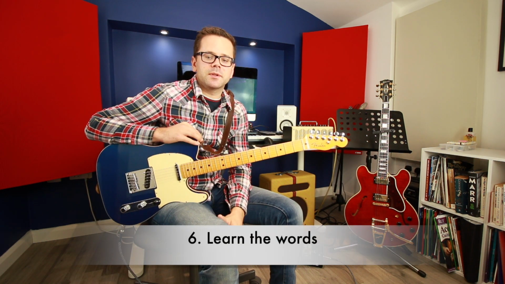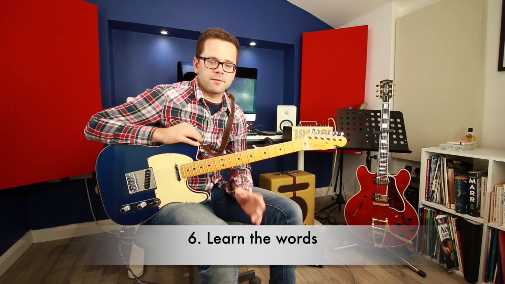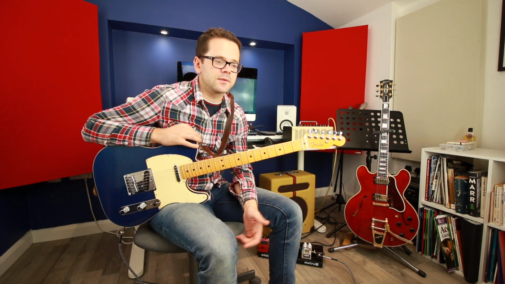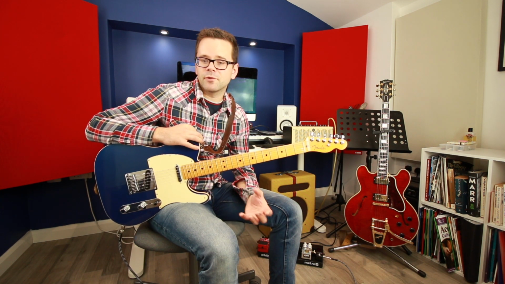And my final tip, tip number 6, is to learn the words, if there are words to the standard. Now most of them do have words. A lot of them were actually melodies written with words added later on, which is quite interesting, but learning the words will give more meaning to those notes. And for some people it might make it easier to remember them and remember where you are in the form.